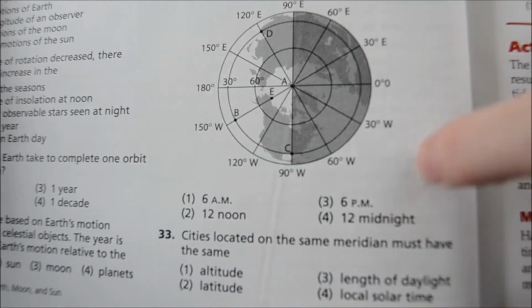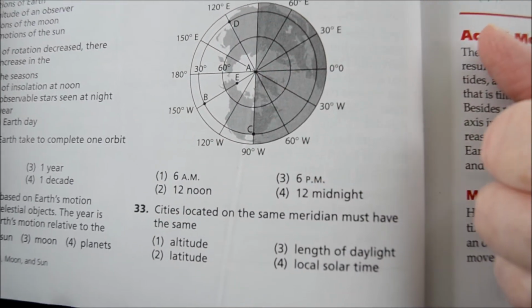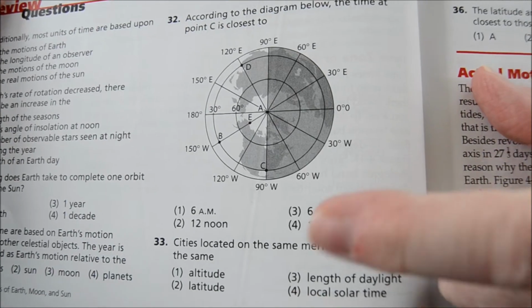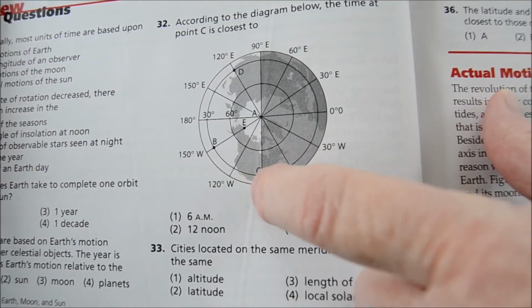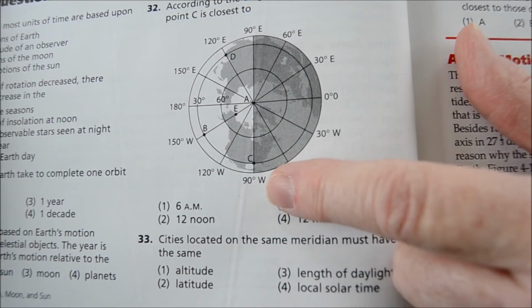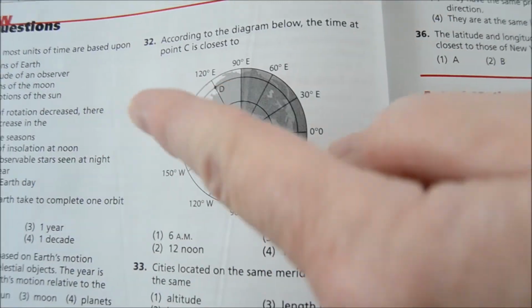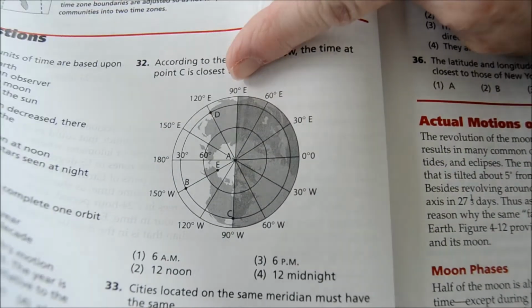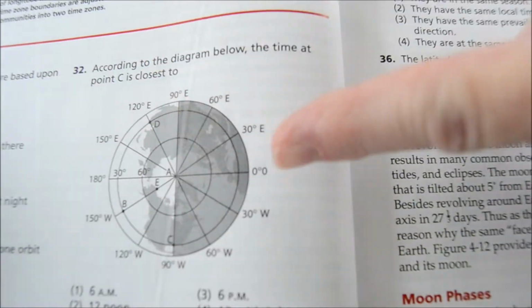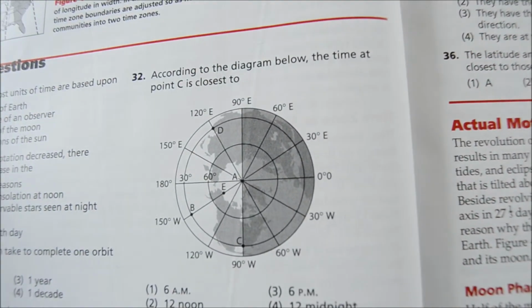So with that one, we're rotating counterclockwise. If I am at location C, I'm leaving the light and going into the dark. So my sun is setting, so that is 6 p.m. Here would be noon. Here would be 6 a.m., we're going into the sun, or sunrise. And here would be midnight.